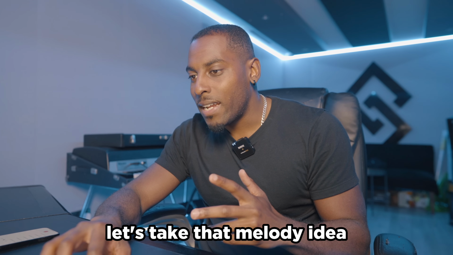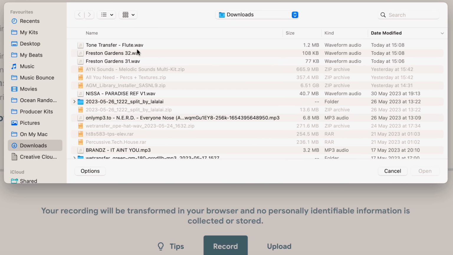Let's take that melody idea and I'm gonna upload it into tone transfer. And then we can turn that melody idea into a flute. Let's hear how that sounds.